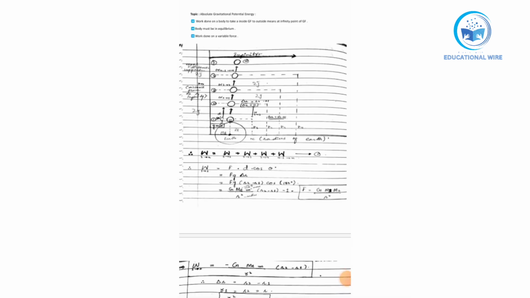Okay, so let's move further over here. I said that I will explain how work is done on a variable force. So just wait. Okay, so let's move over here.